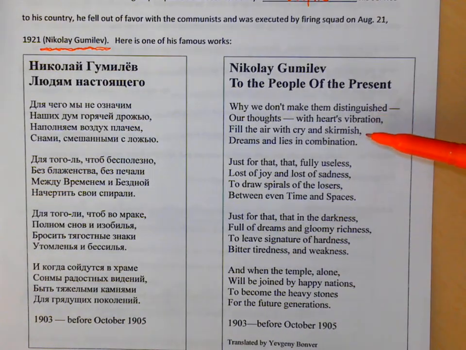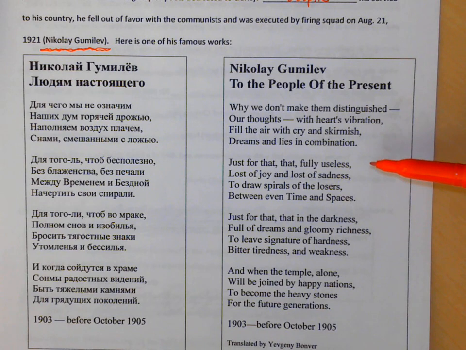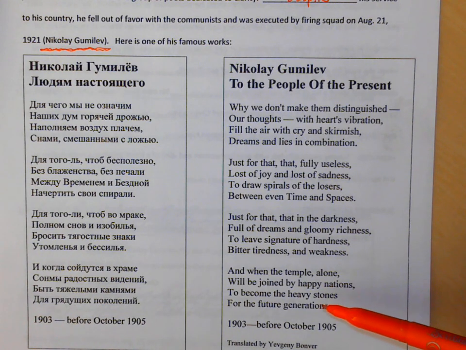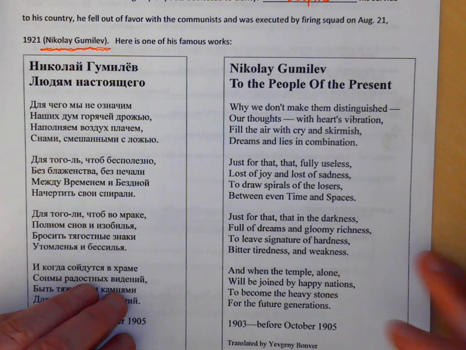Look at that. Why don't we make them distinguish our thoughts with heart's vibration, skirmish, spirals of the losers, times and spaces, temple alone will be joined by happy nations to become the heavy stones for the future generations. I don't know what that's saying and don't really care.